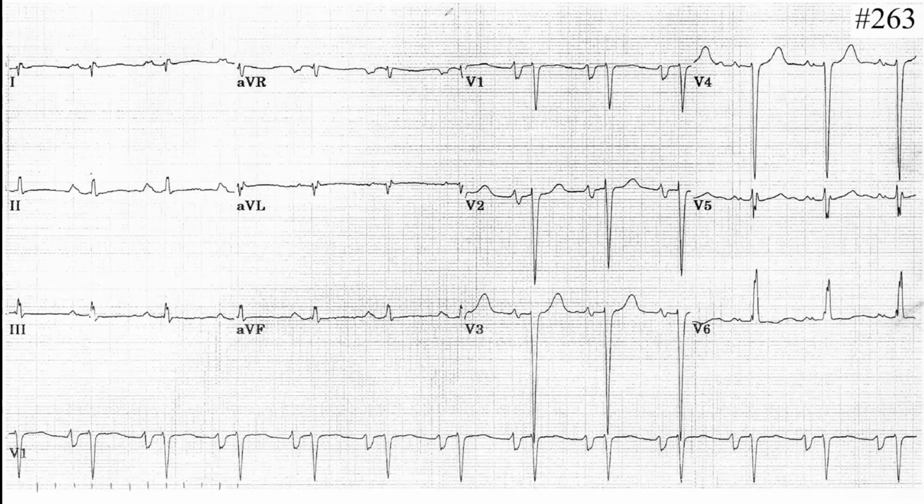Okay, first of all, it's rhythmic. 1, 2, 3, 4. So 75 heart rate, and then we see the P waves before QRS waves.